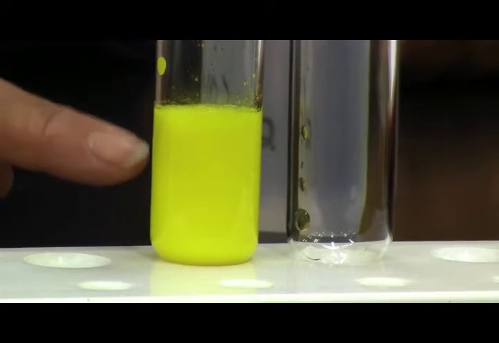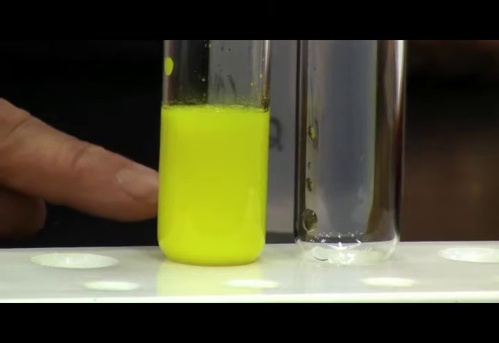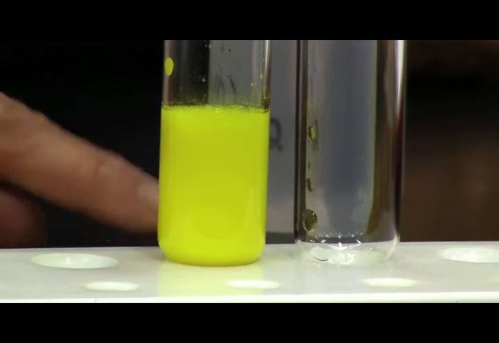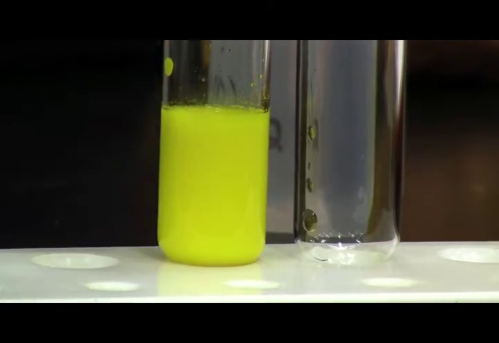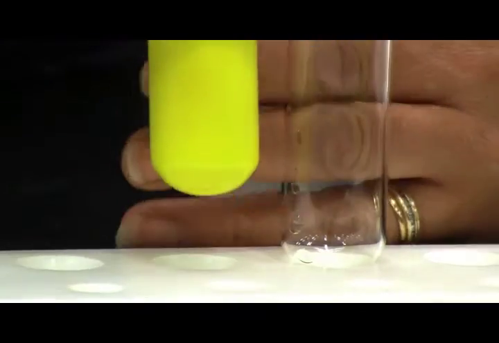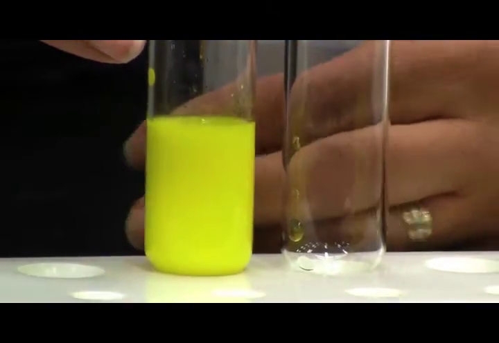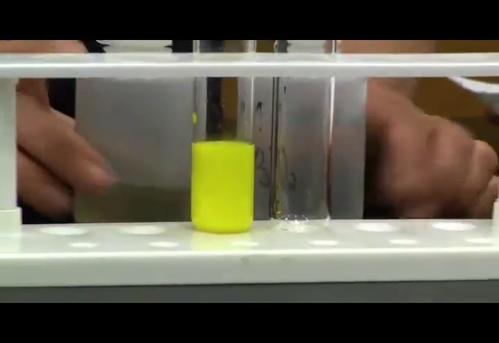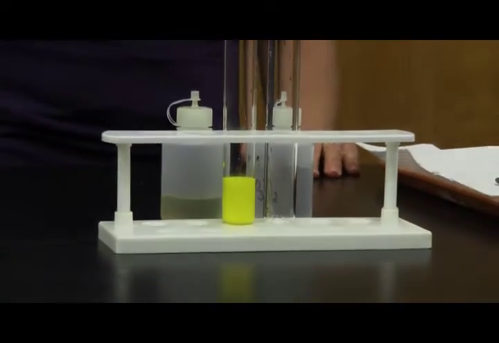And as it sits, it will settle out, and maybe we'll look at that again a little bit later, and you can actually see that it has settled to the bottom. But anytime you add solutions together and you get that cloudy look to it, you know that a chemical reaction has taken place if they were clear to begin with.